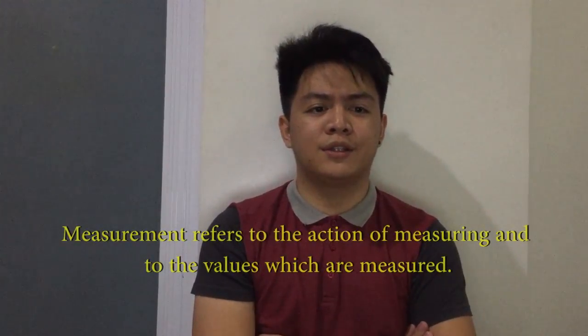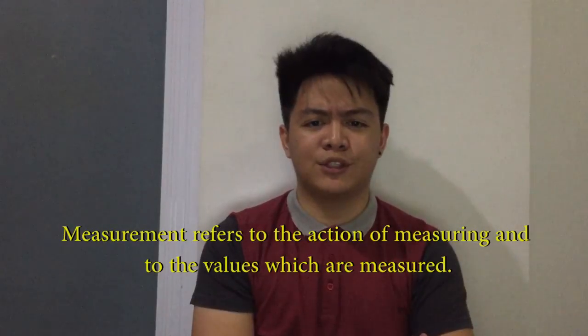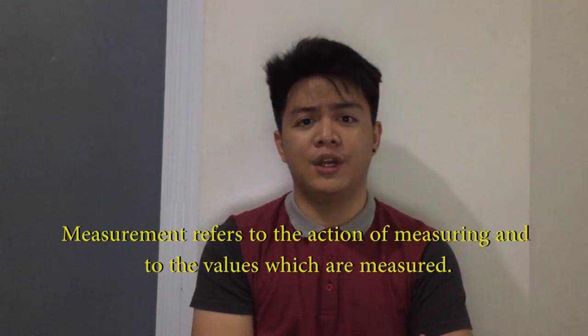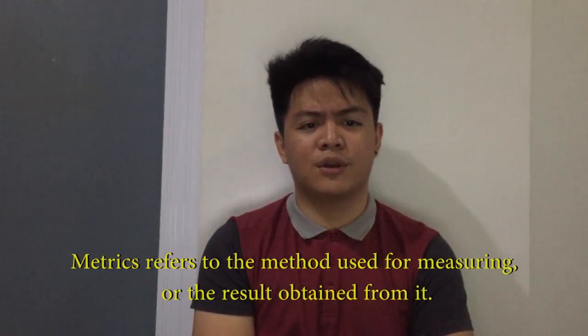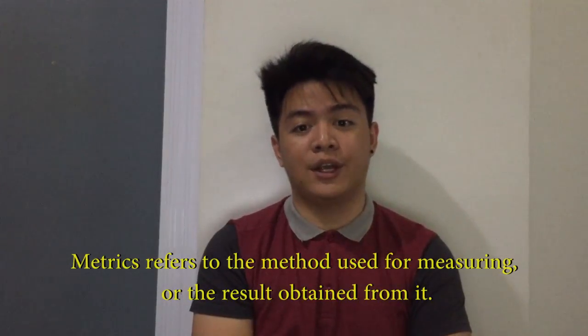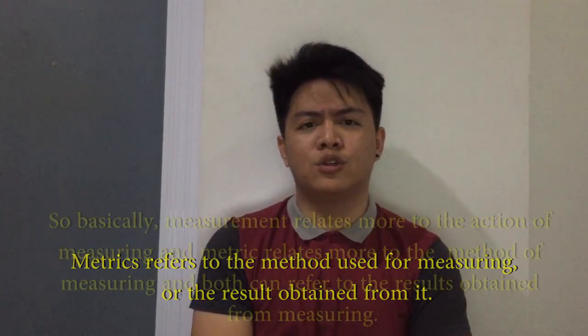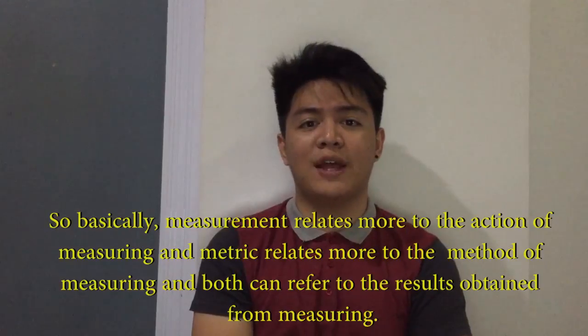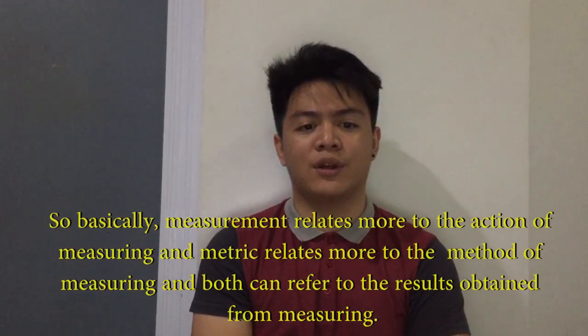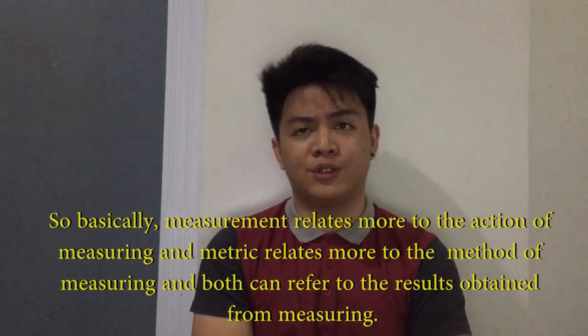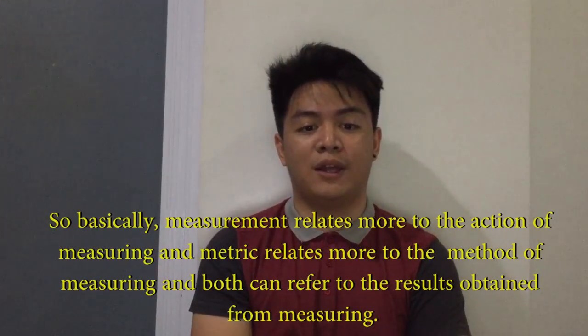How do you differentiate measure from metrics? Measurement refers to the action of measuring and to the values which are measured. However, metrics refers to the method used for measuring or the result obtained from it. So basically, measurement relates more to the action of measuring and metric relates more to the method of measuring, and both refer to the results obtained from measuring.